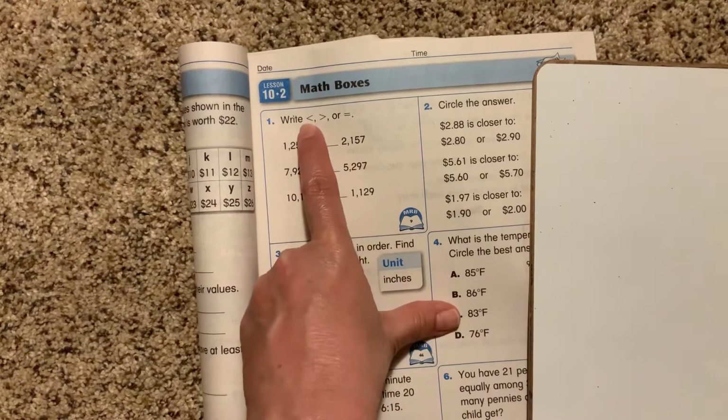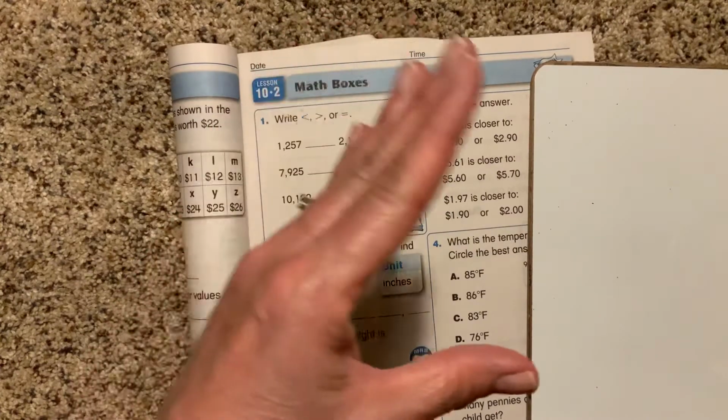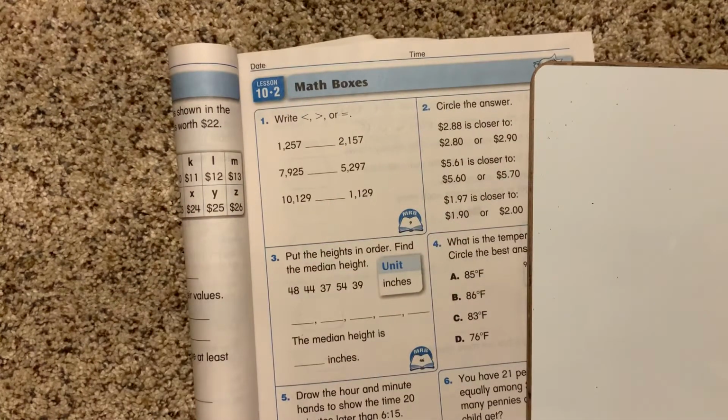Remember the point, it points to the smaller number, and the open end gobbles up the big number. The open end goes to the big number. So go ahead and mark those.